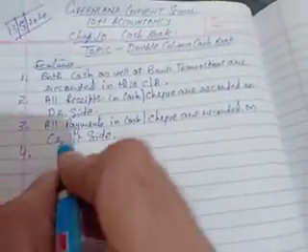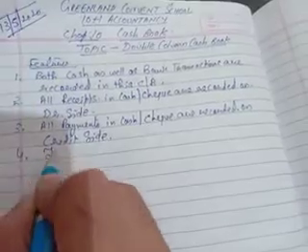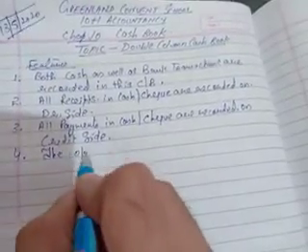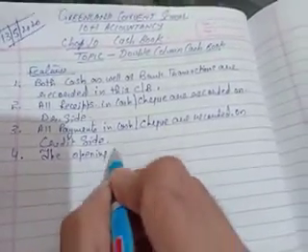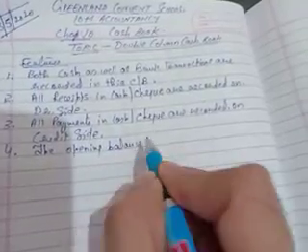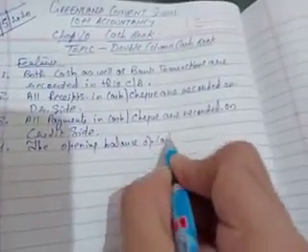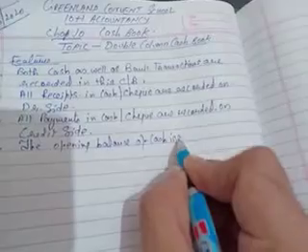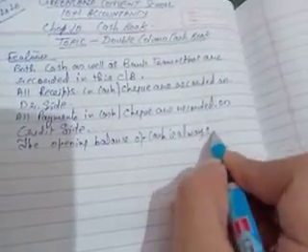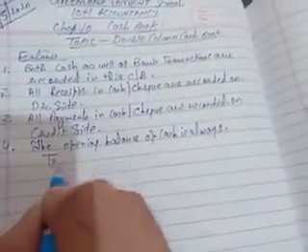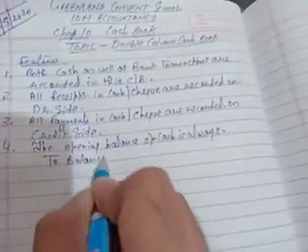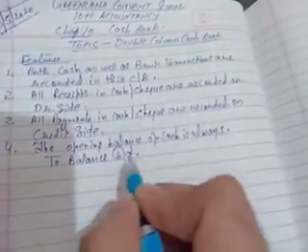Number four, the opening balance of cash is always to balance brought down.